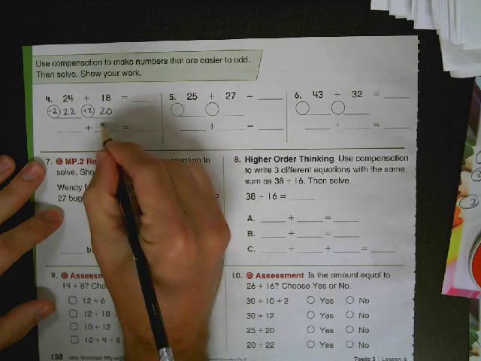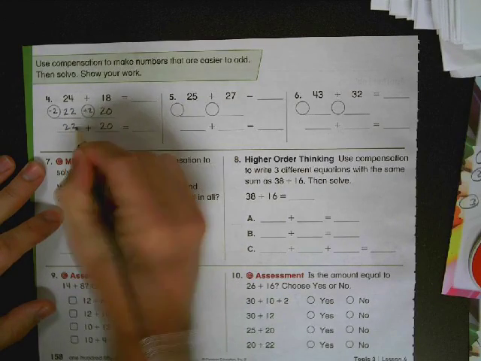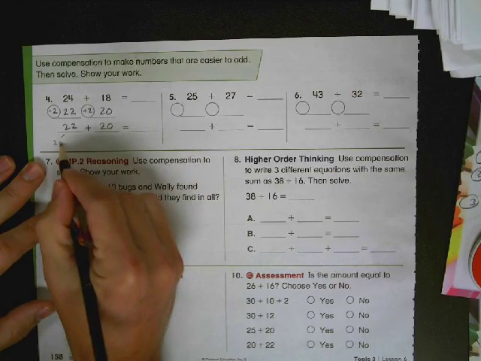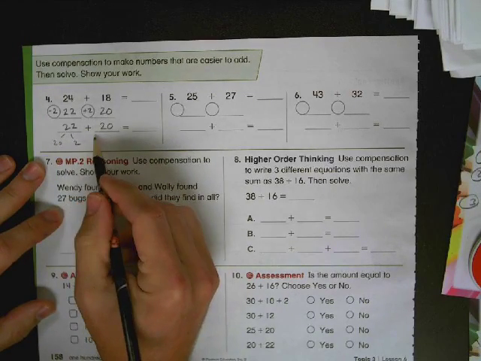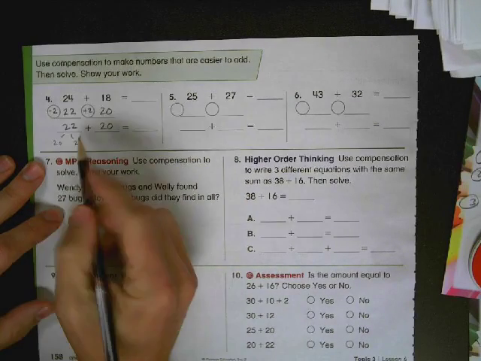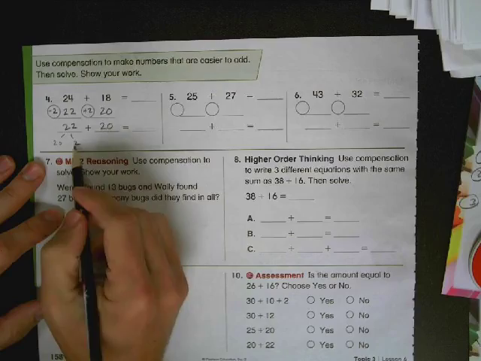So now I've got 20 plus 22. Now, if your child can't do mental math, 20 plus 22, you can break this down to 20 and 2. So if they can't immediately say, oh, 20 plus 22, I skipped 2 down on the hundreds chart. I've got 20. 20 is 40, 42.